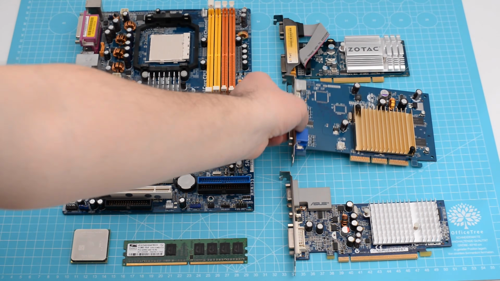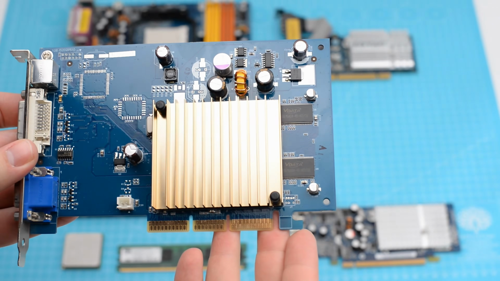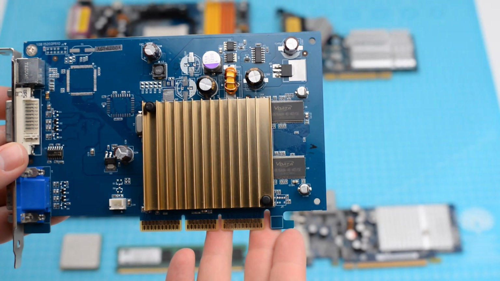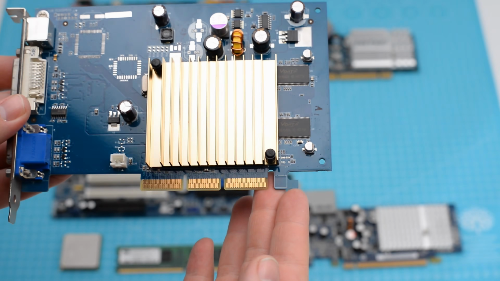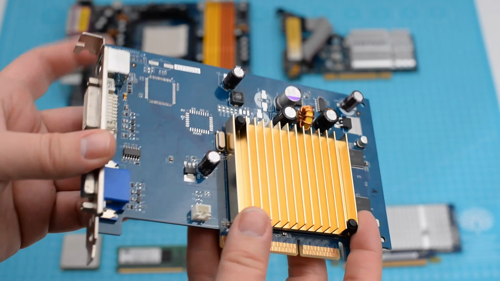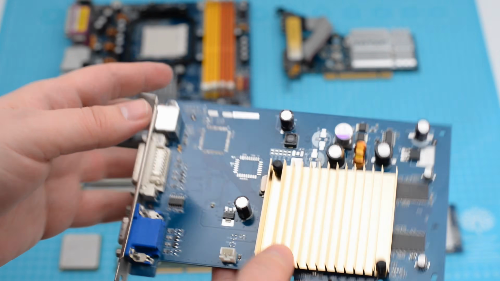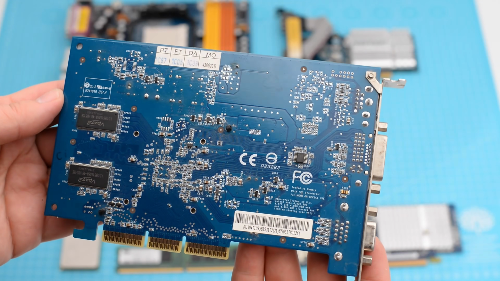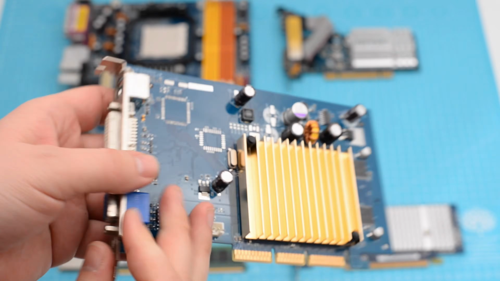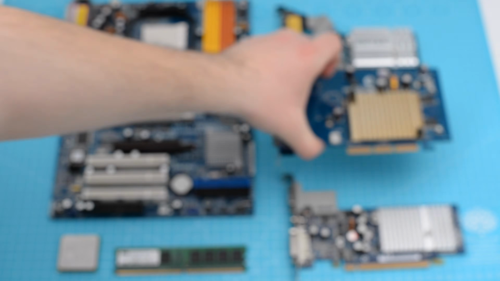The next one is the AGP, also available in 2004. Nvidia was also launching PCI Express versions of this series, and the 7000 series from 2005 would become the last to have an AGP connector. This card also has a VGA, DVI, and an S-Video connector.